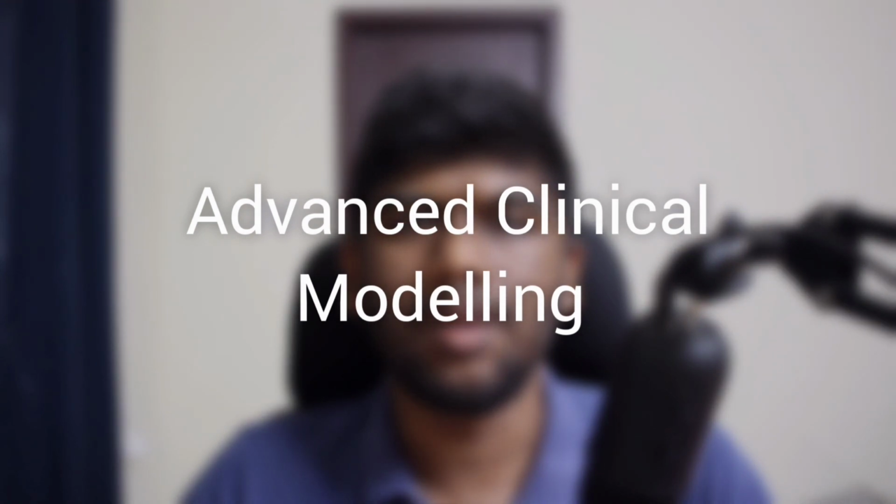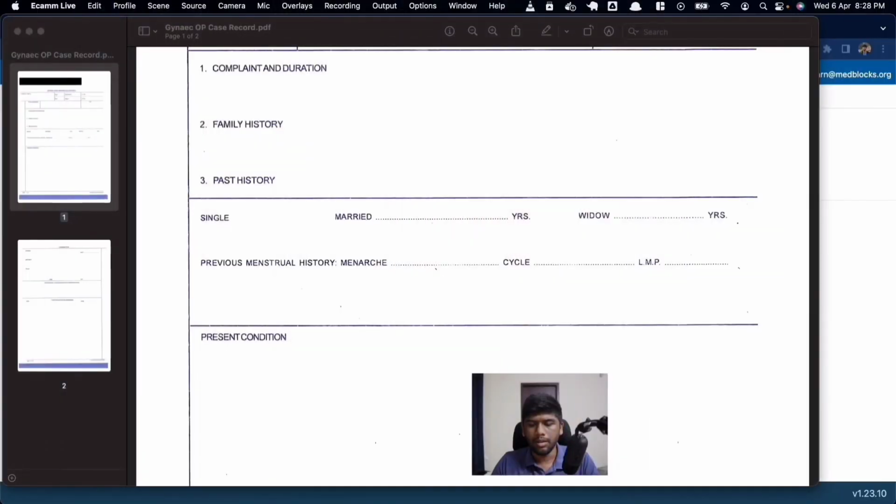In this video, we'll be taking a look at a more advanced example of modeling with openEHR. This is going to be a complete example from start to finish, and we are actually going to be taking a look at one particular paper form from a real life hospital. So this is actually the form.